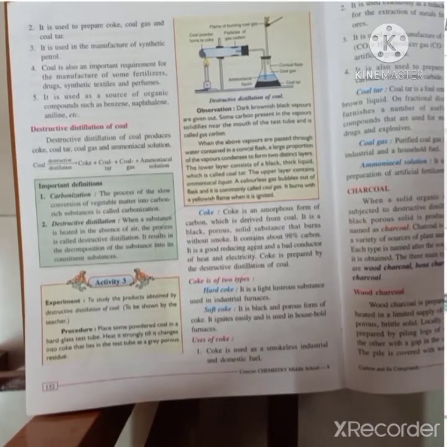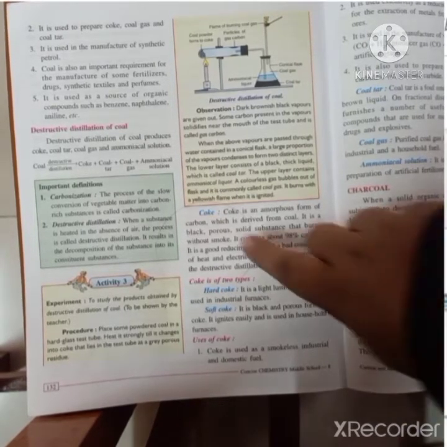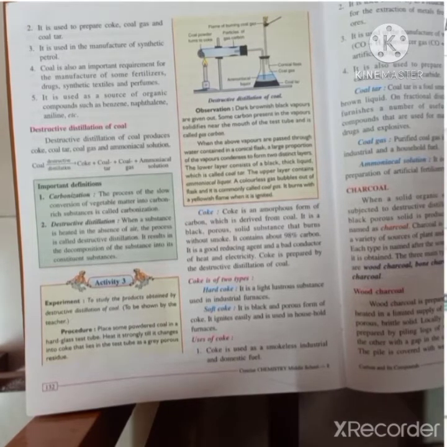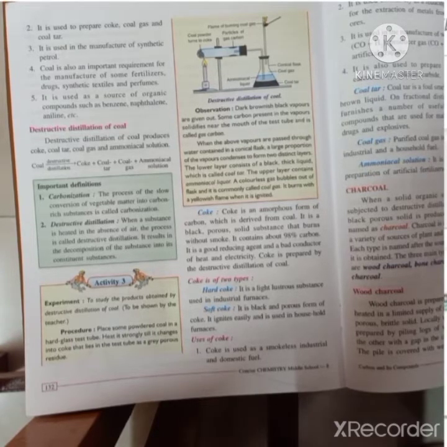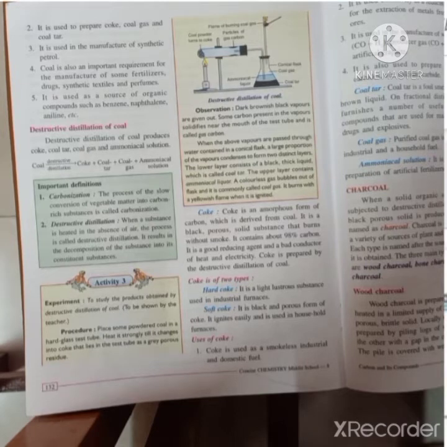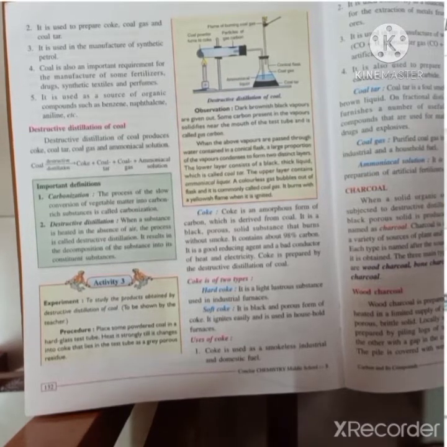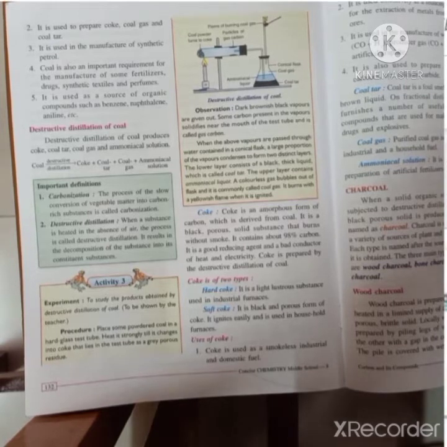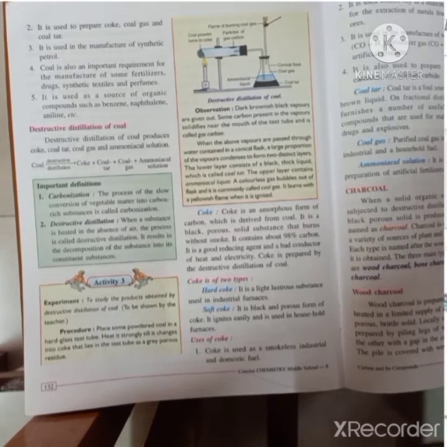Now we will take them one by one. What is coke? Coke is an amorphous form of carbon which is derived from coal. Amorphous means it has no shape. It is derived from coal, as you have seen in destructive distillation. It is a black, porous, solid substance that burns without smoke. Very important: coke burns without smoke. It contains about 98% carbon. It is a good reducing agent and a bad conductor of heat and electricity. Coke is prepared by destructive distillation of coal.